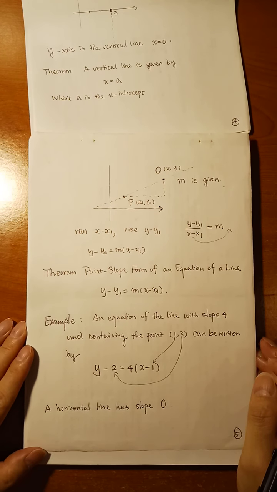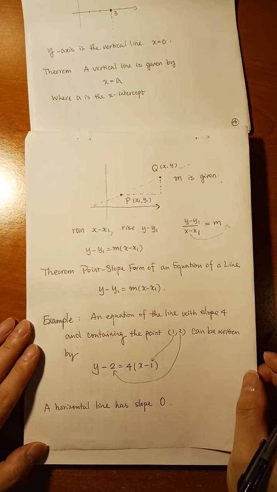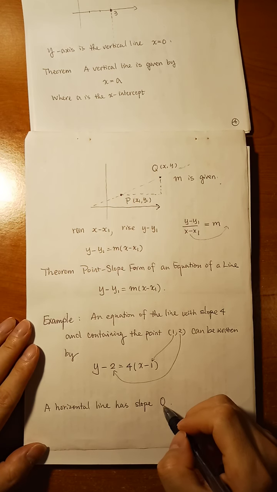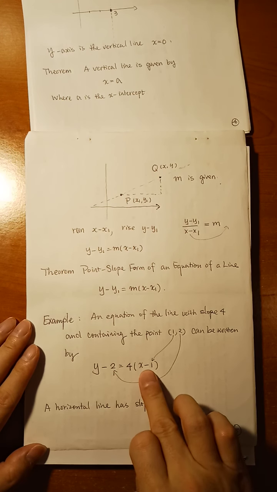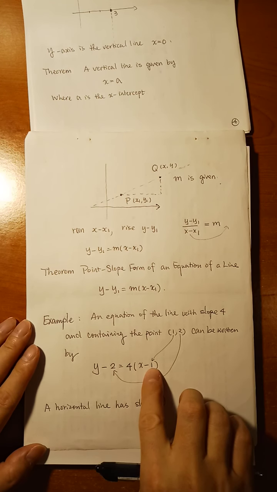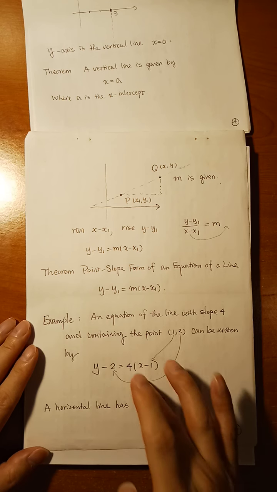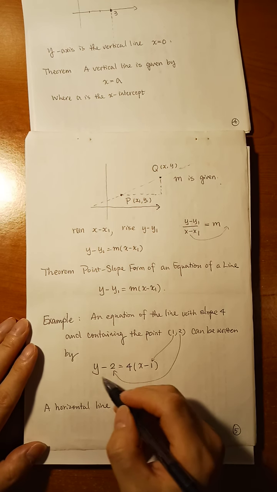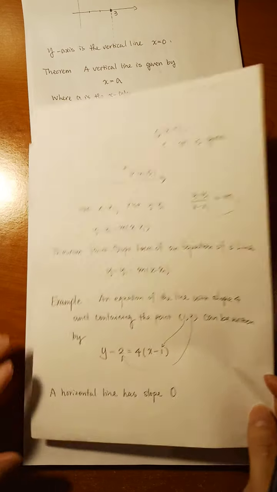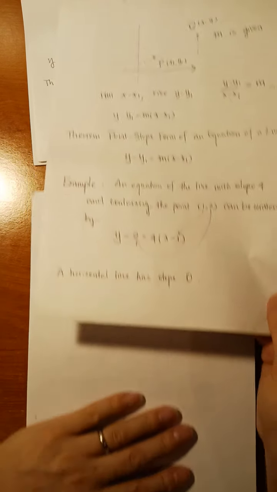Vertical line has no slope. Horizontal line has slope 0. So when you get 0 slope, the right side becomes 0. 0 times whatever thing is 0. 0 times x minus x1 is still 0. Even though it has x, the product is 0. So you basically will only have the y part.